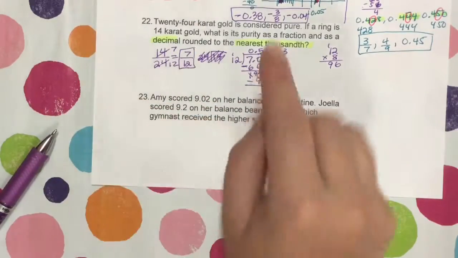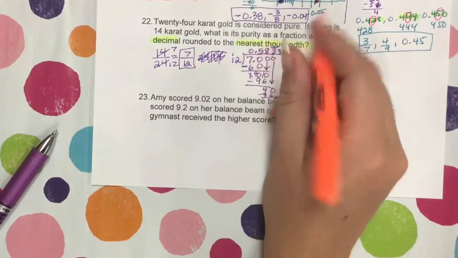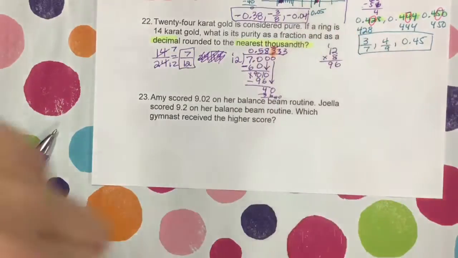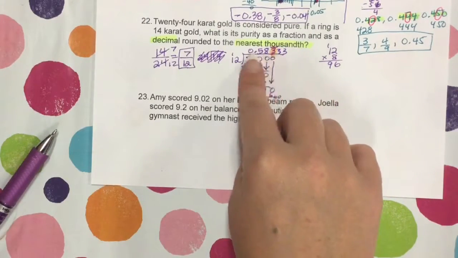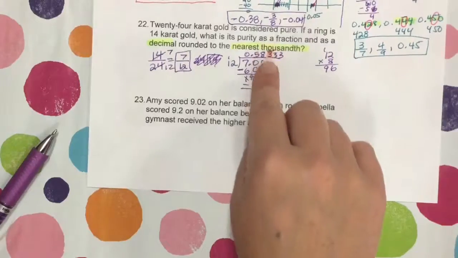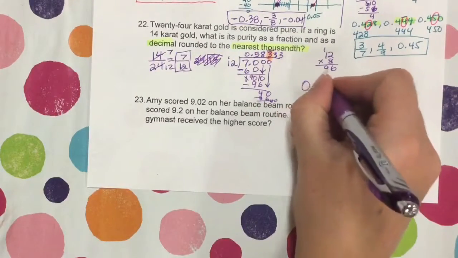So this is the nearest tenth, hundredth, thousandth right there. So I'm going to look to the number to the right, and that is not a 5 or above. So our answer is just going to stay right there. So our answer is going to be 0.583.